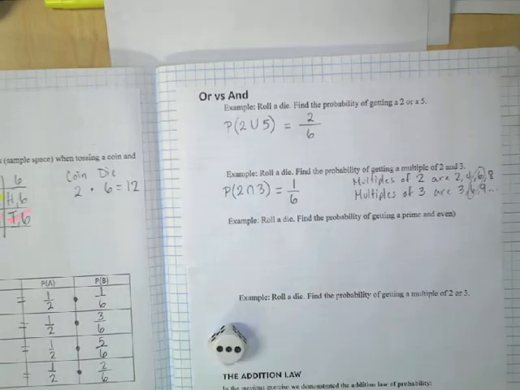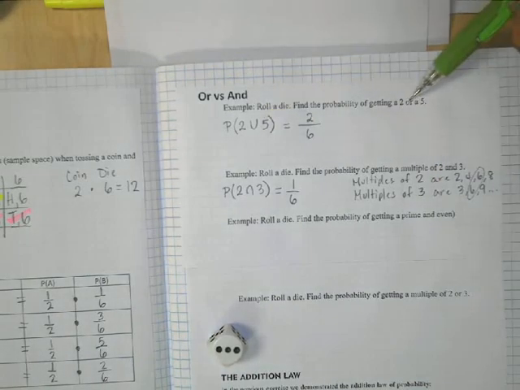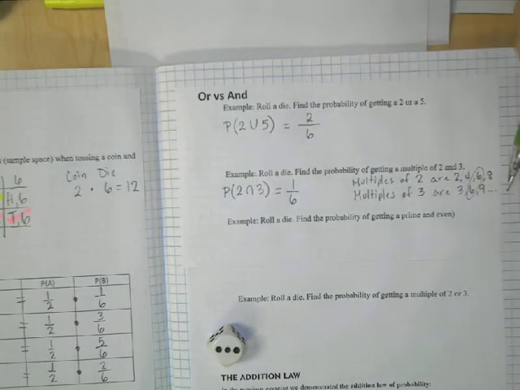So notice when you use the word or, you actually have more chances of winning. When you use the word and, you're really limited by how many ways you can win. Okay, so if you're ever offered a bet, you want the or bet, not the and bet.